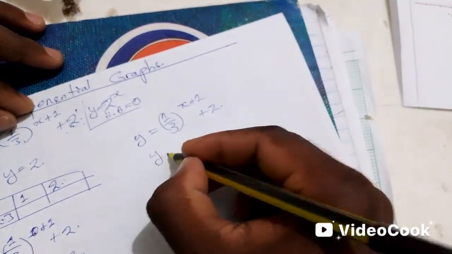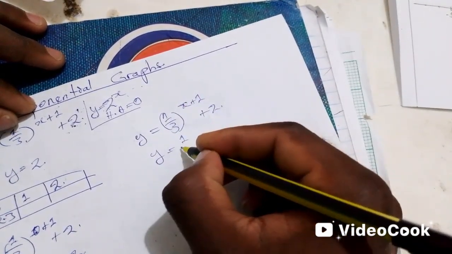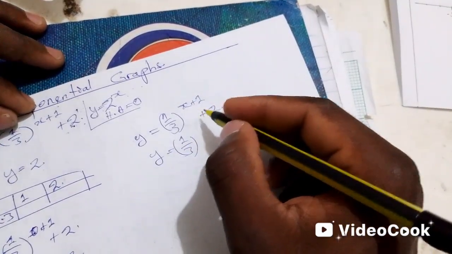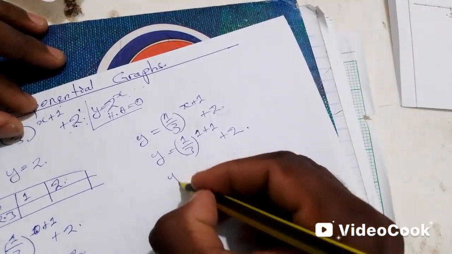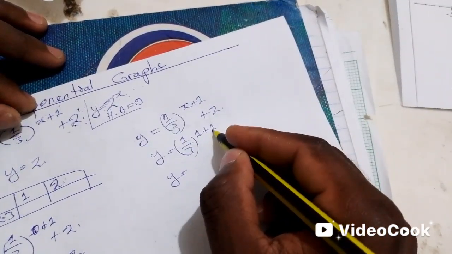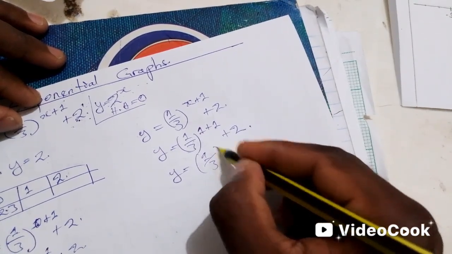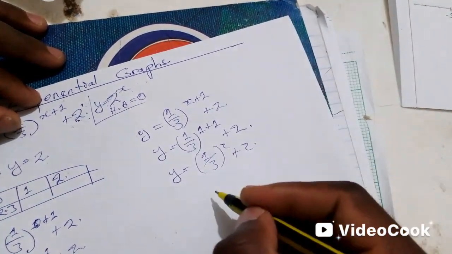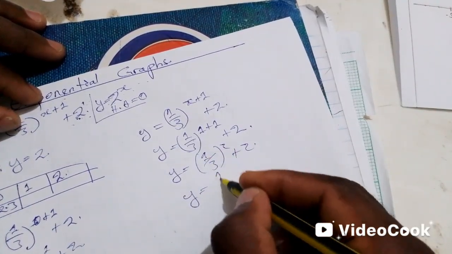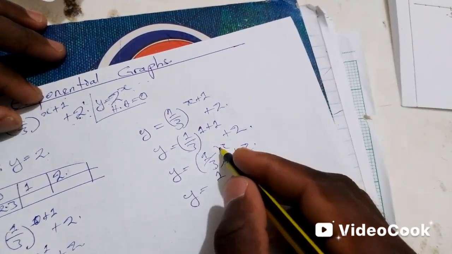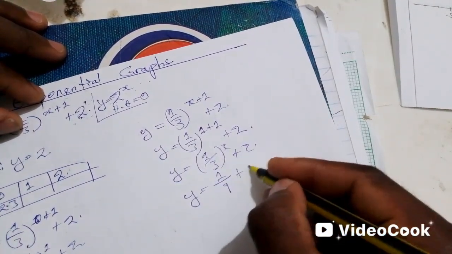So in this case, if our x is 1, we have 1 over 3 with 1 plus 1, which is 2, as the power, plus 2. So y is equal to 1 to the power 2 is 1, and 3 to the power 2 is 9, plus 2.